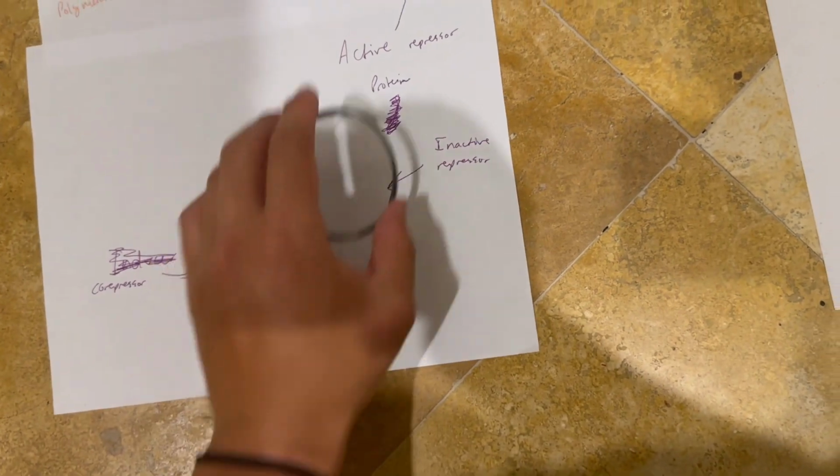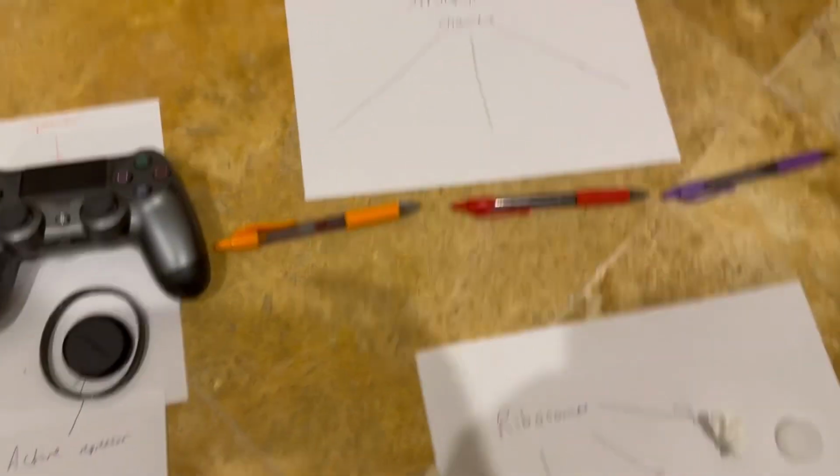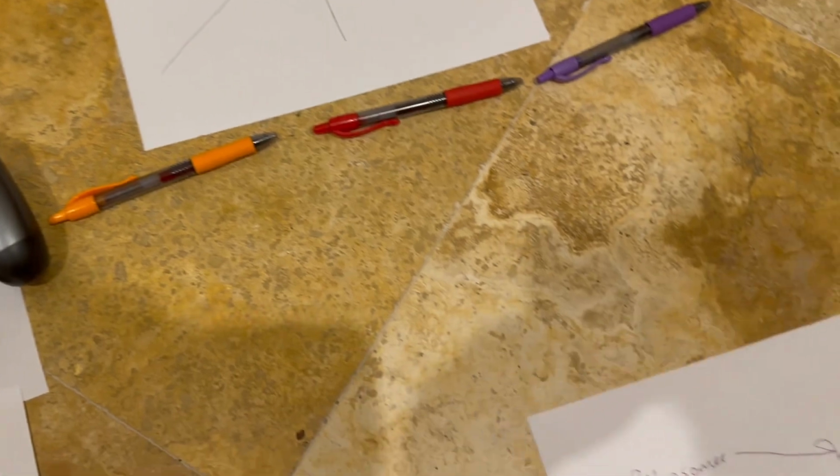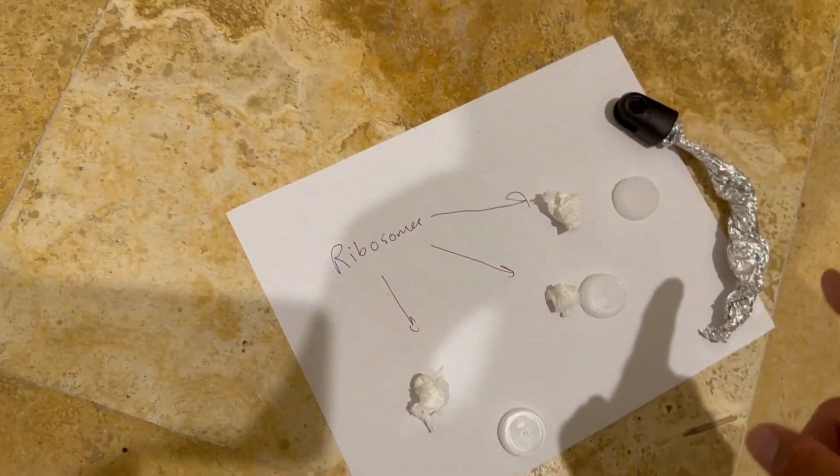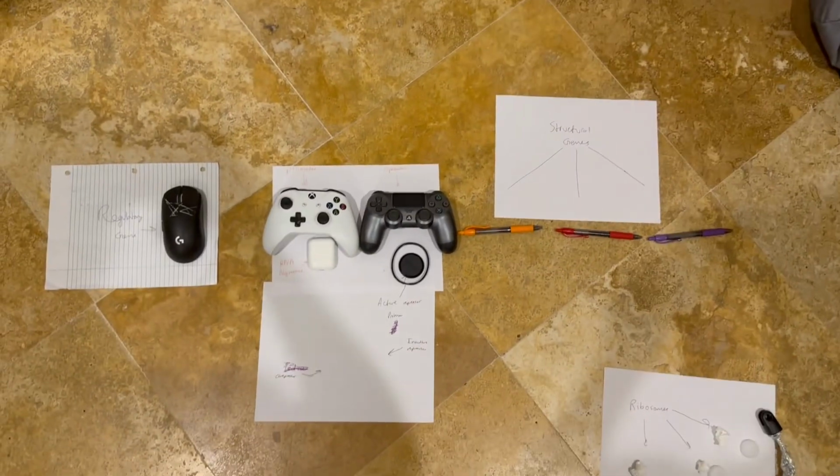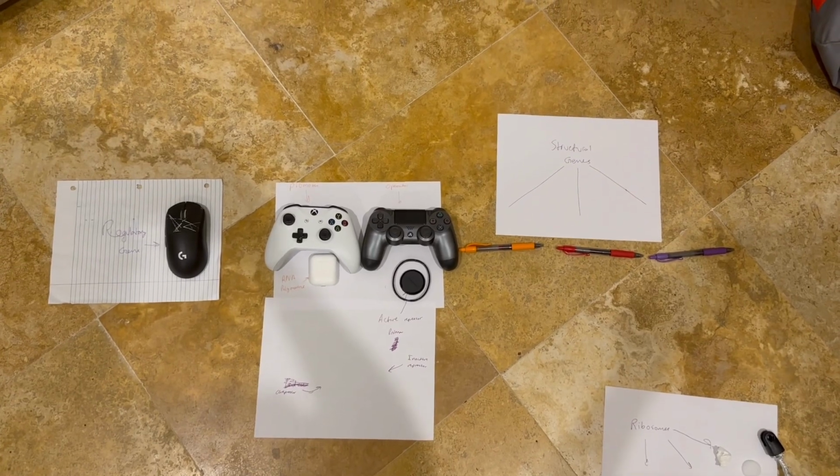When we activate it with the co-repressor, it then halts all transcription of the structural genes and thus halts the production of all the proteins and mRNA. That is how a repressible operon functions.